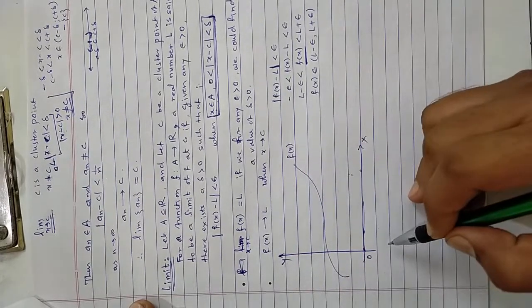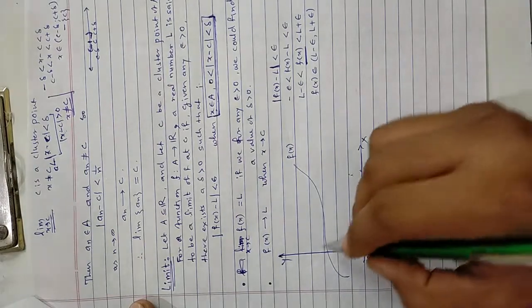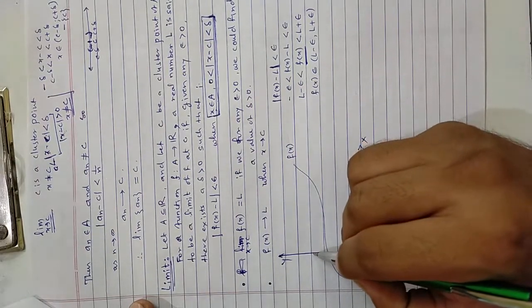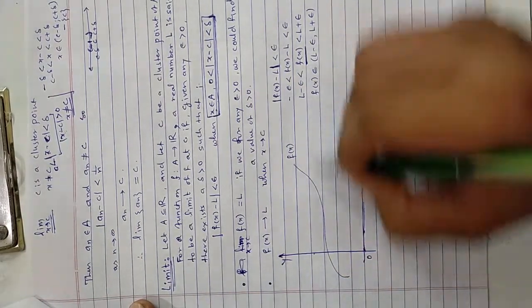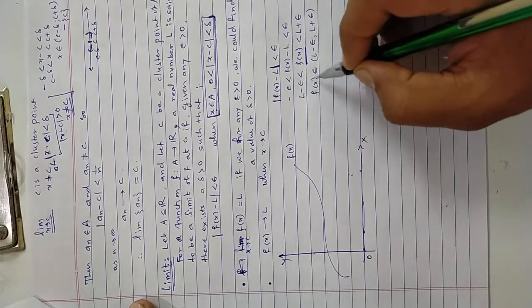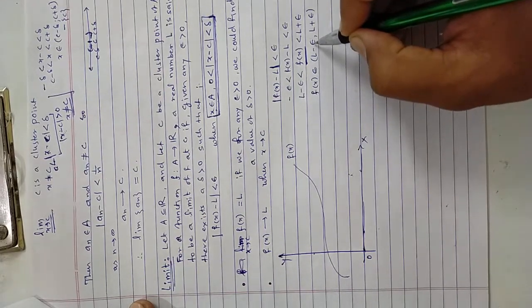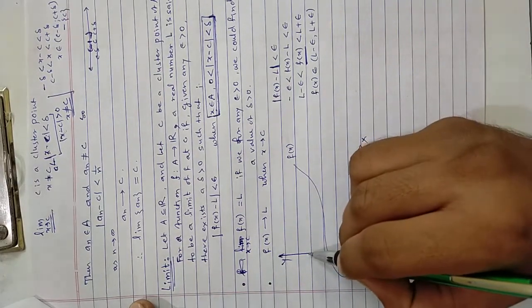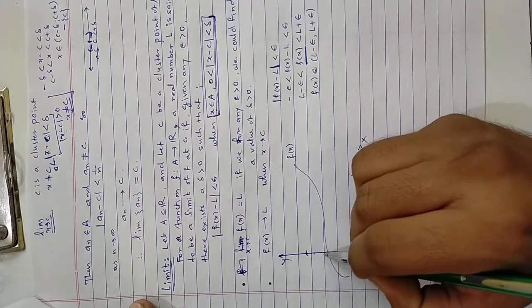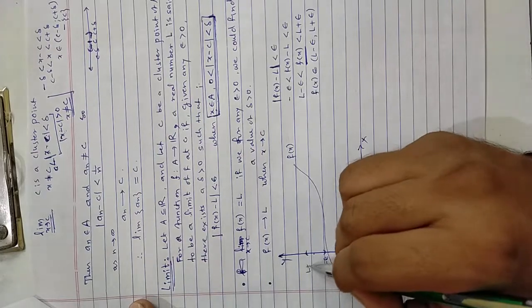So where do the values of function lie? On y-axis, right? So for any epsilon, the value of function fx lies between L minus epsilon and L plus epsilon. So I choose this to be L minus epsilon and this to be L plus epsilon.